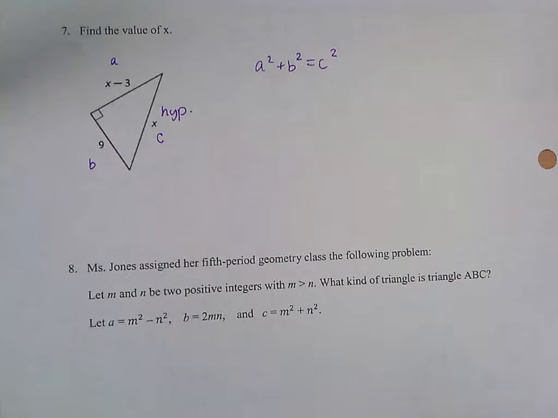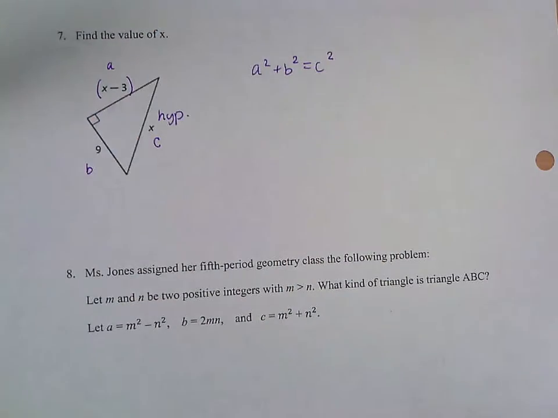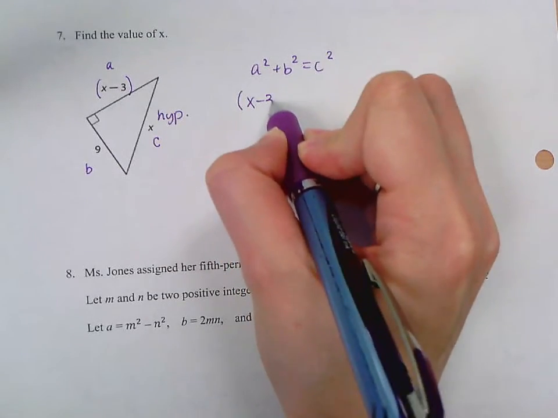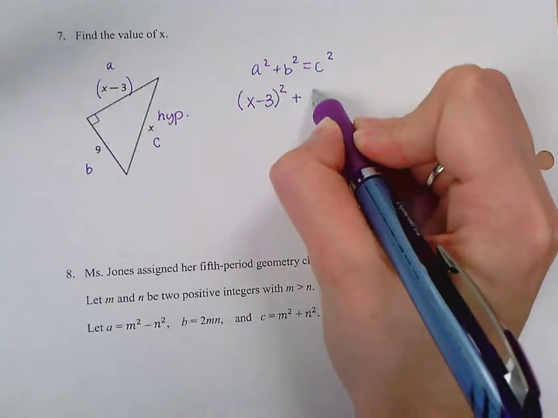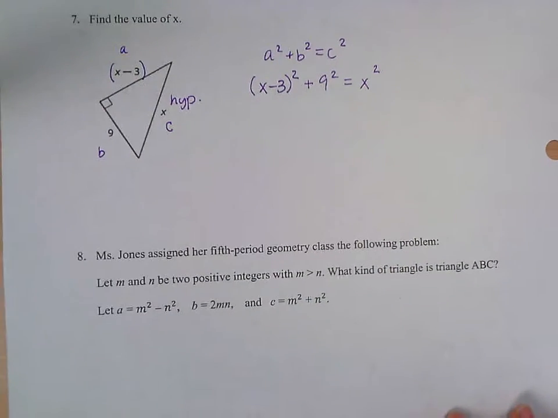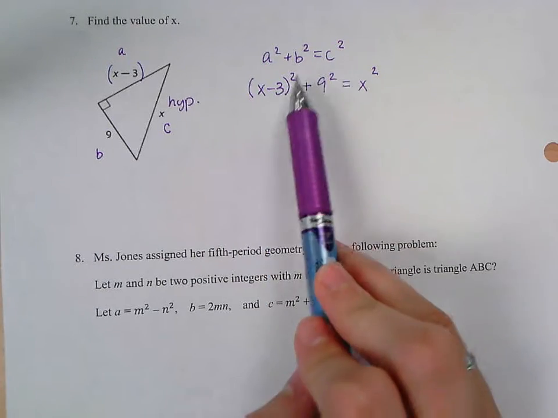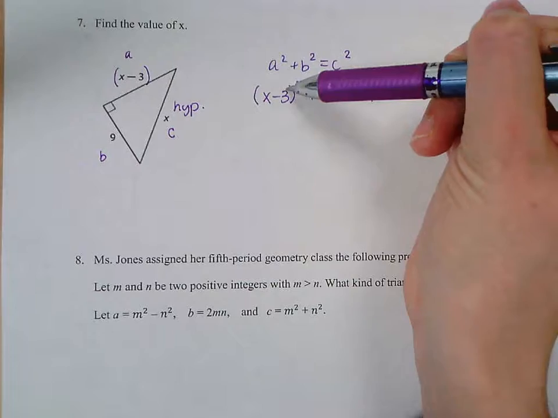So when I put this into the formula, especially with the x minus 3, this is a quantity. You need to have parentheses around it. So I would have the quantity in parentheses x minus 3 squared plus 9 squared equals x squared. Now, when you have addition or subtraction in parentheses with an exponent like this, I cannot distribute the exponent.